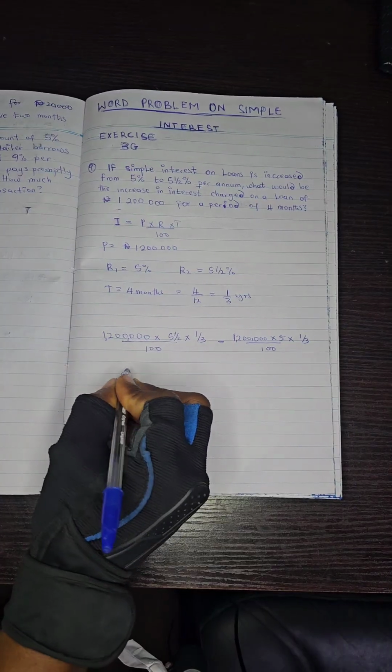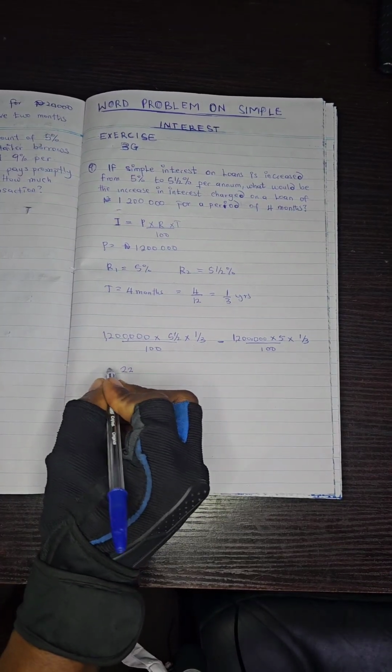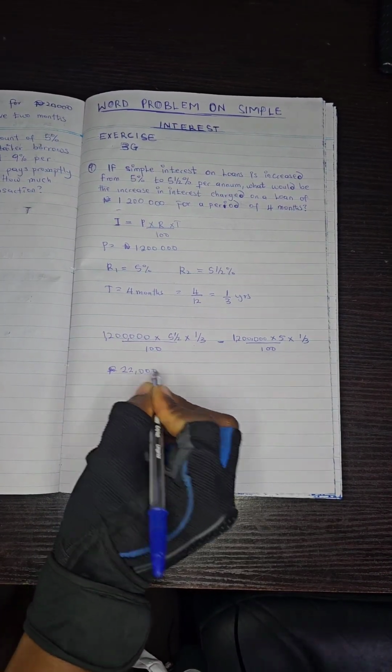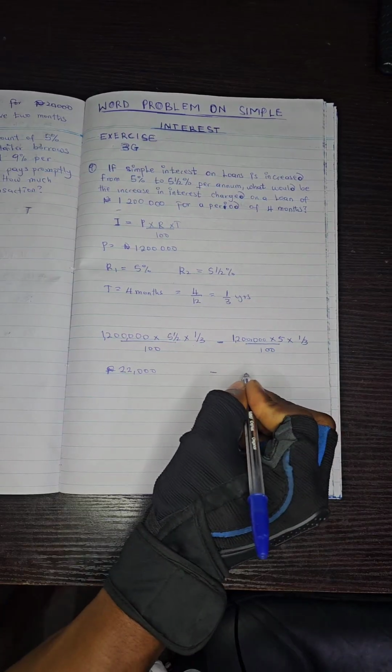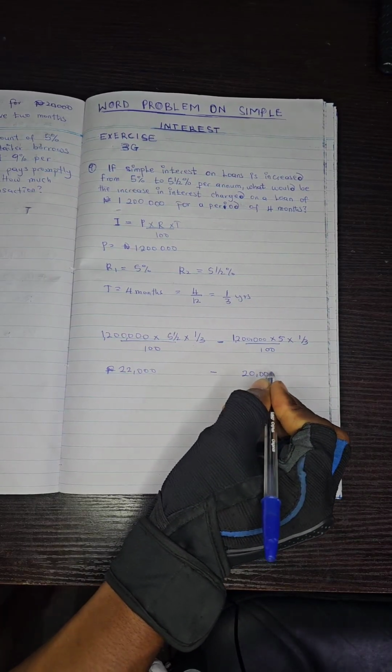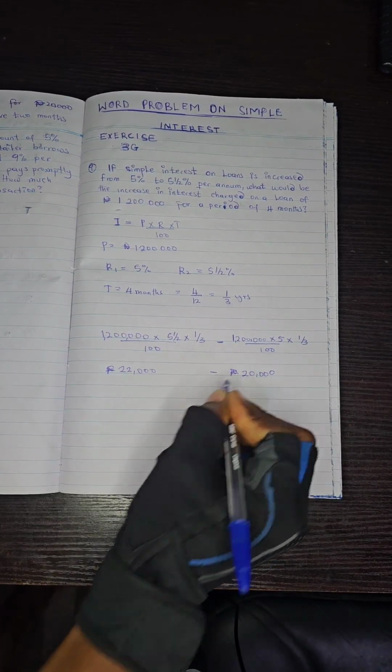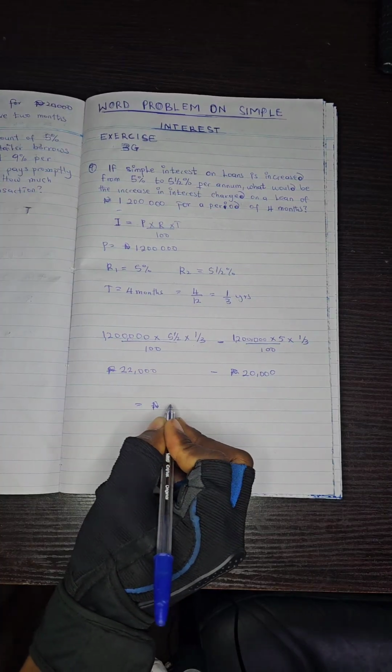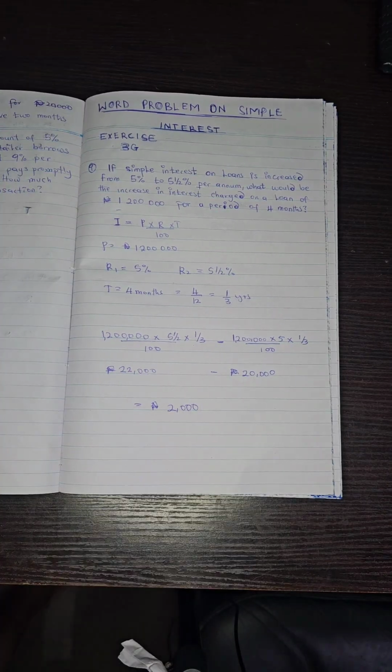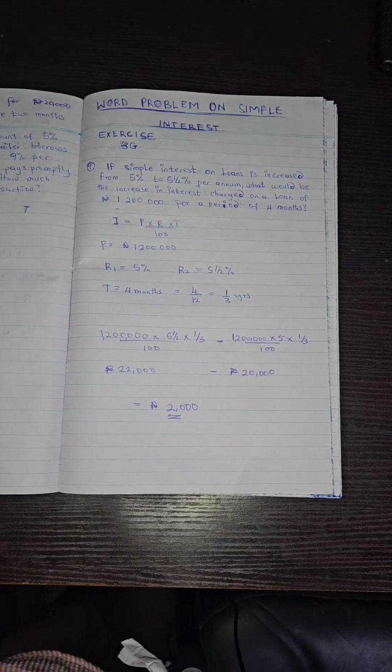So when you solve for this, you get 22,000 naira, and when you solve for that, you get 20,000 naira. So your answer is 2,000 naira. Let's go to the next question.